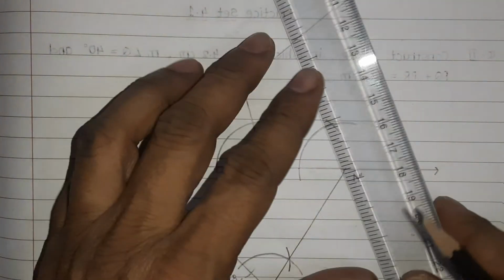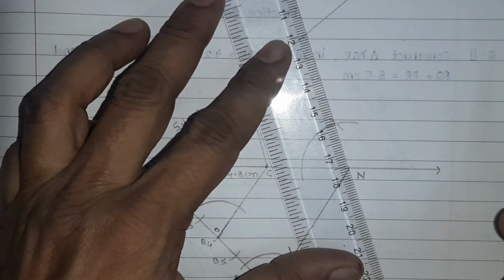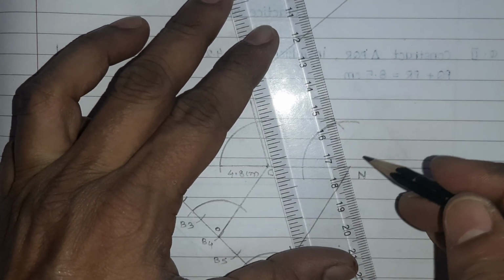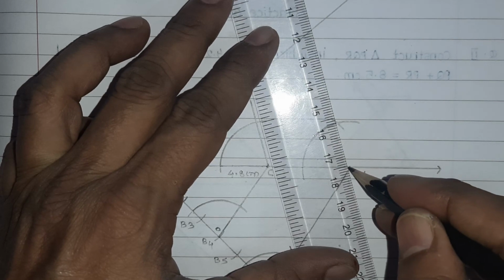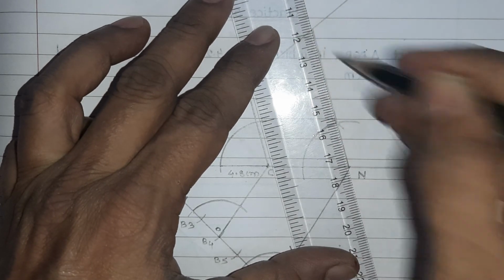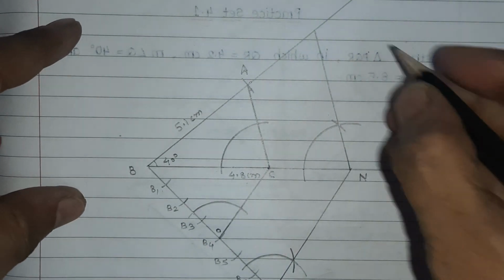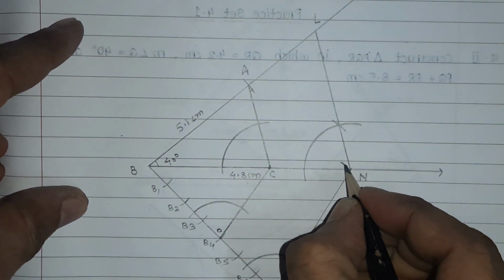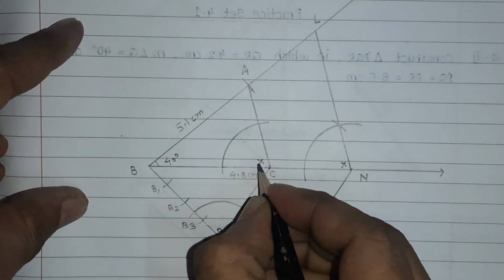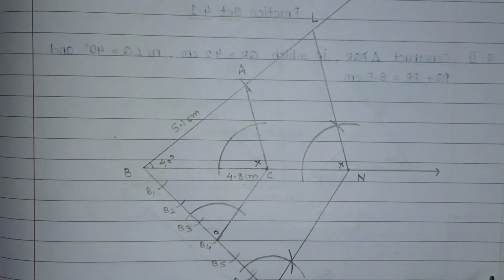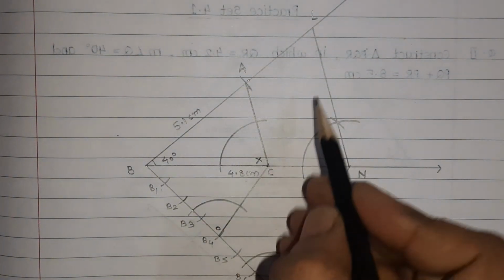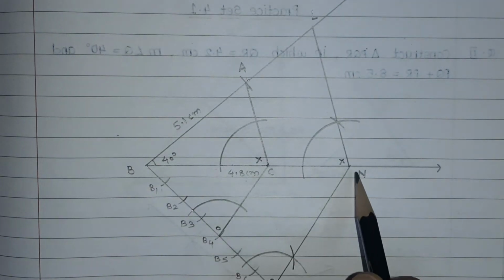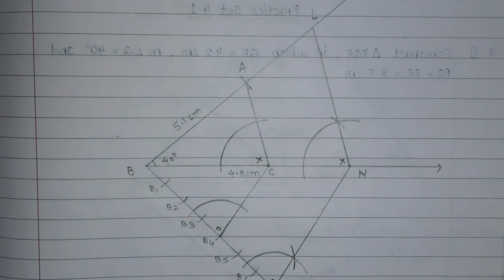Then join this. Now this is our point L. Therefore dear student, this angle and this angle are congruent because they are corresponding angles. Therefore dear student, see ABC and LBN, these are the required triangles.